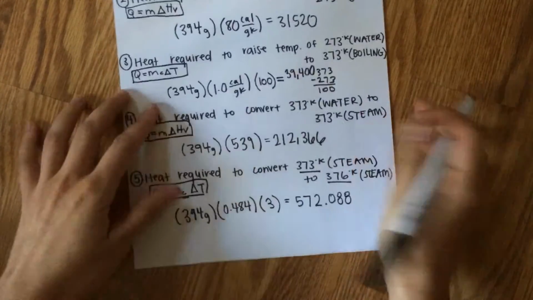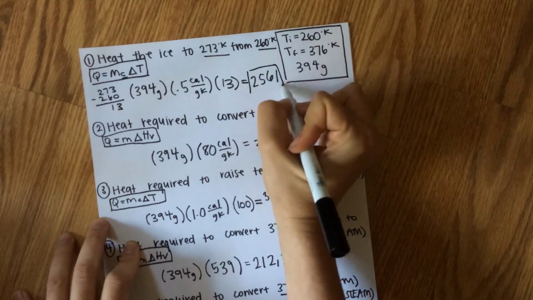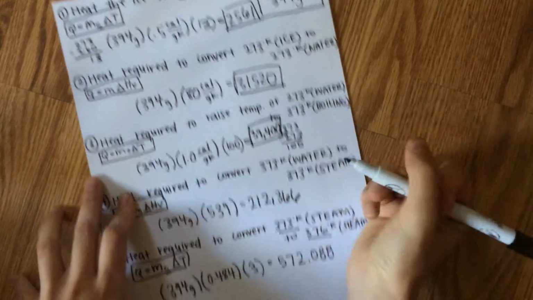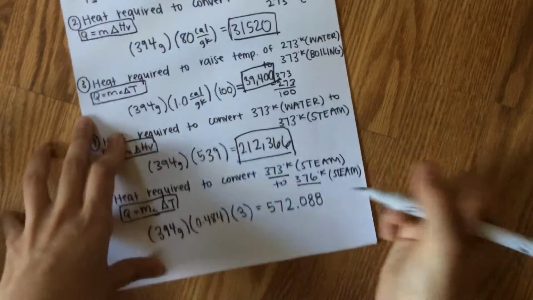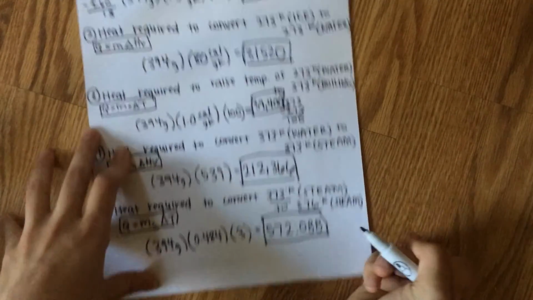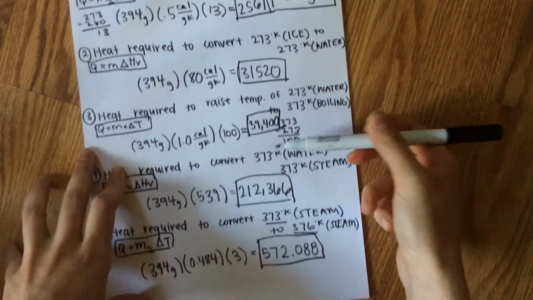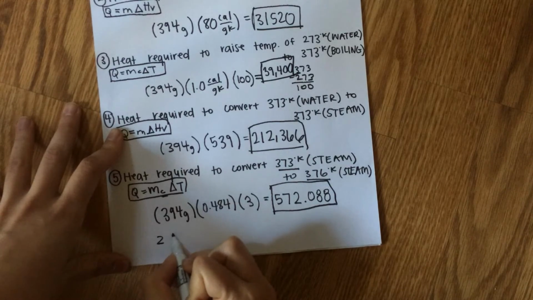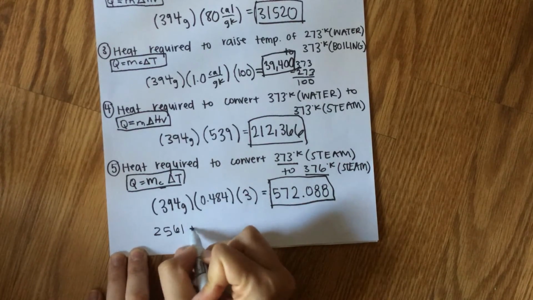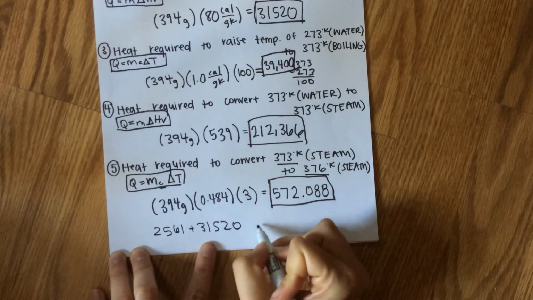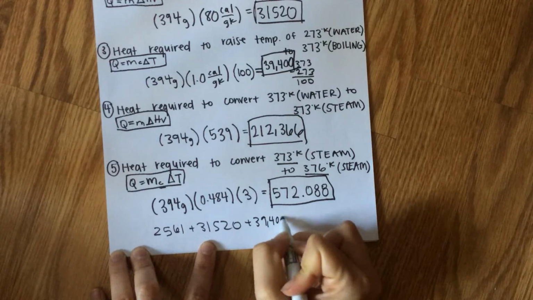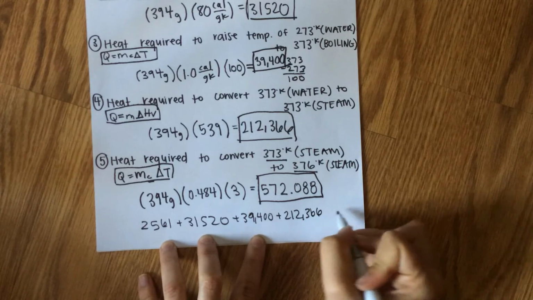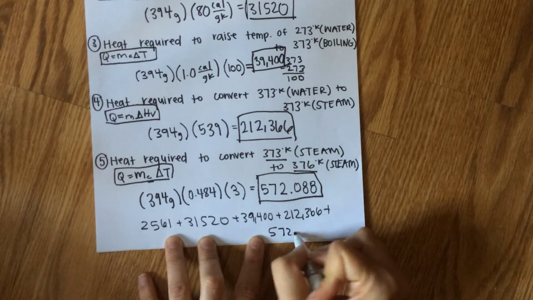Okay. So now that we've done all of these steps, we have our steam at our final temperature. We have everything we need. All we have to do is we need to add all of these together. You're just taking everything you just did, all of this work, to get your final answer. So you're going to add these all together. I guess if you want to see that out, we have that is a 9. $72.